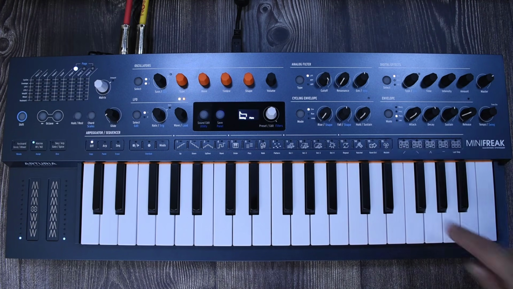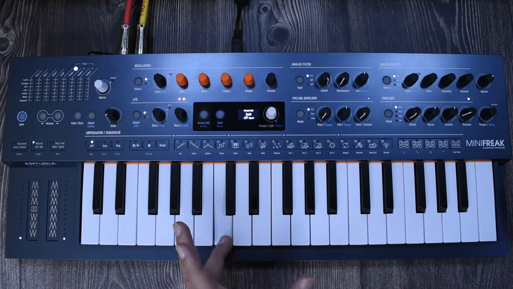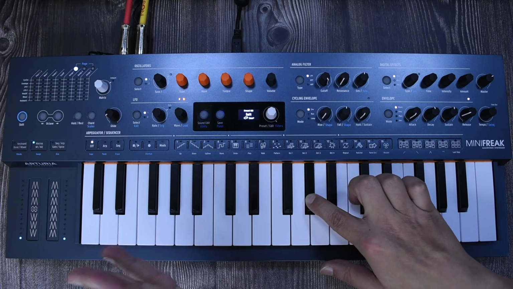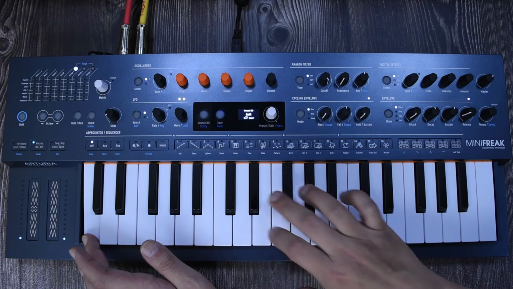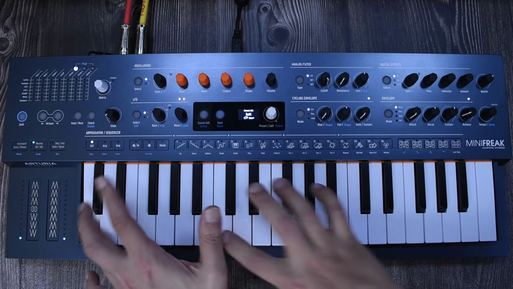Now, when you are in mono mode, I'm going to go right now to mono, you can only play one single key at a time. It's just mono. If I play a new one, it will kind of delete this one. And you can, again, do only one single voice at a time. That's why it's called mono.